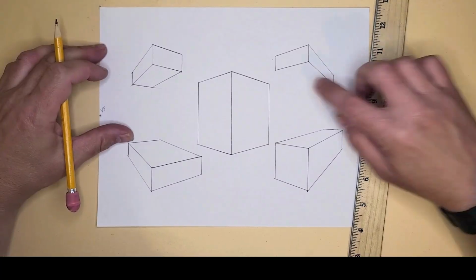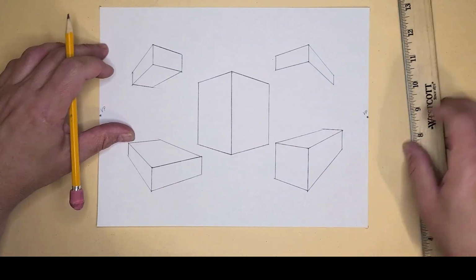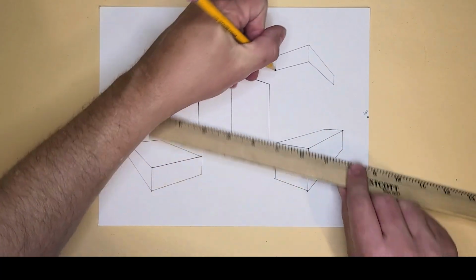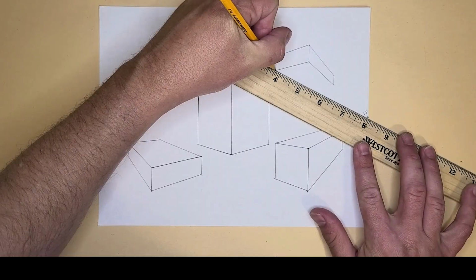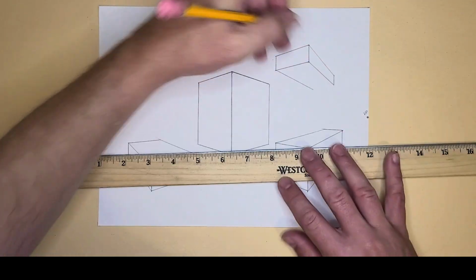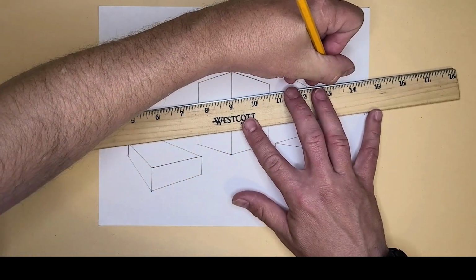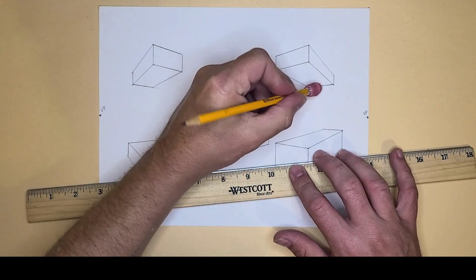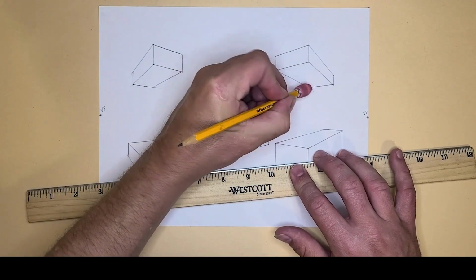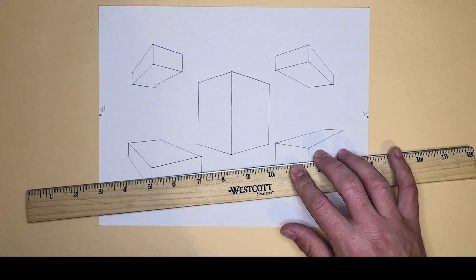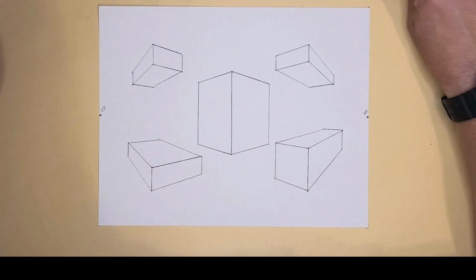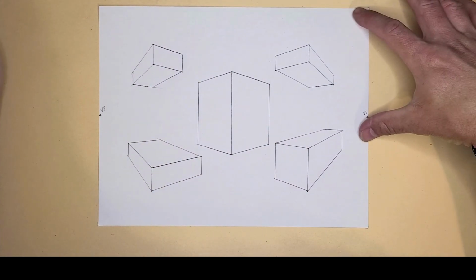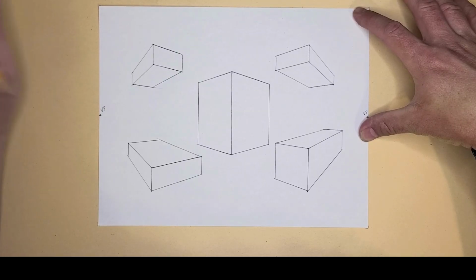Your last two lines are going to define the underside of this object. So from the left corner going towards the right, and from the right corner going towards the left. And as usual, just erase any part that goes farther than it needed to. All right, so this is the end of the first segment of this drawing.